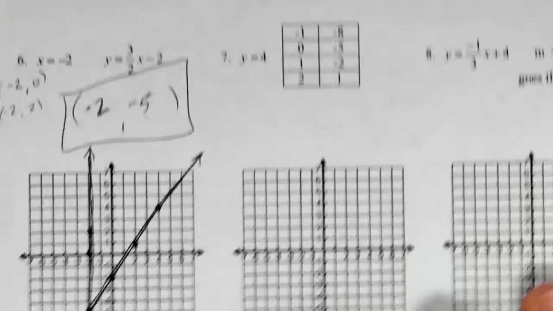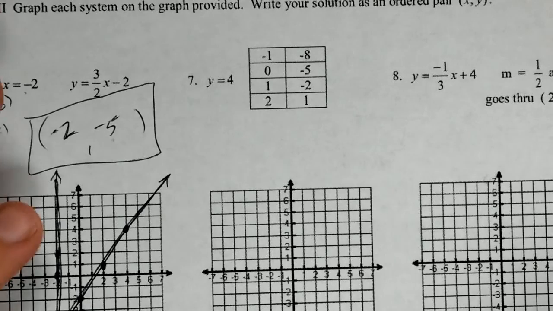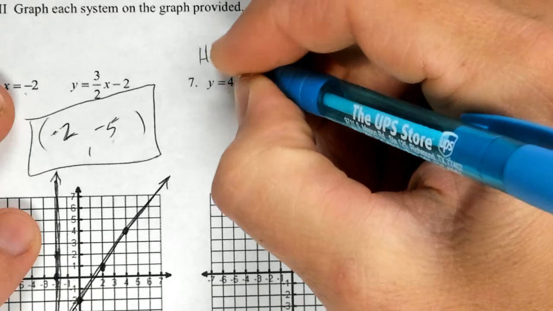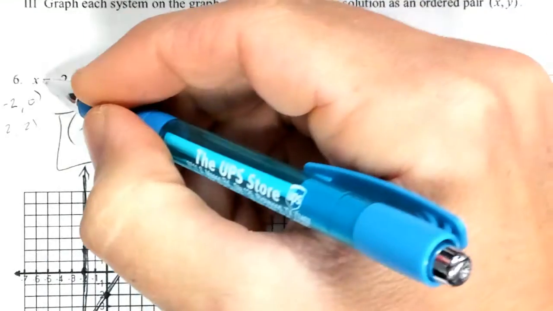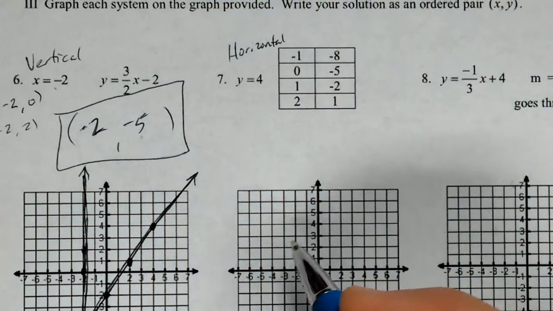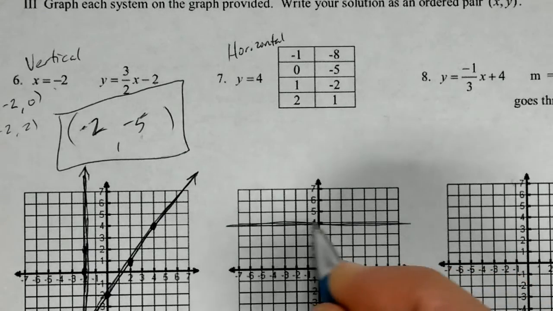All right, let's look at number 7. Number 7, I have y equals a number. So I've got y equals 4. Anytime I have y equals a number, that is a horizontal line. That's the exact opposite of what I had over here. I had x equals a number. X equals a number is a vertical line. So y equals 4 is a horizontal line. We're looking at that right there.